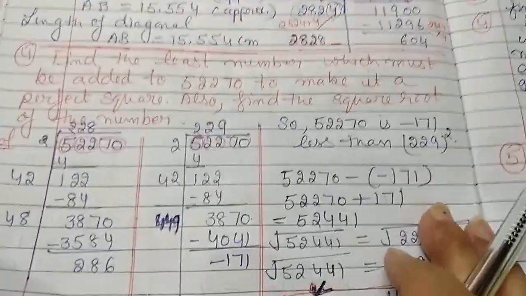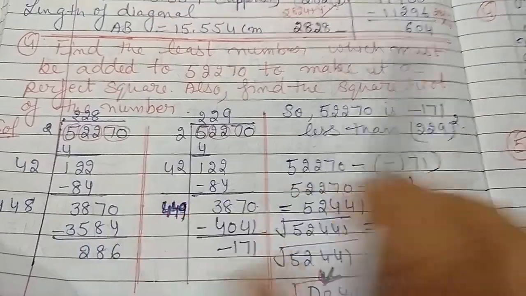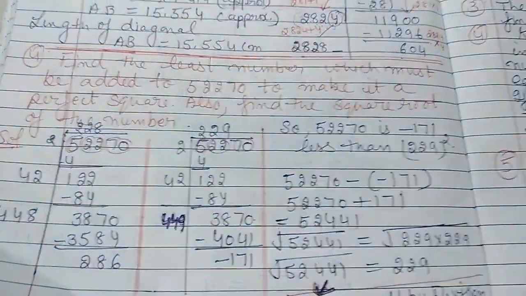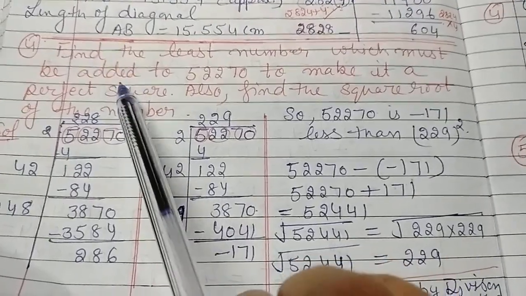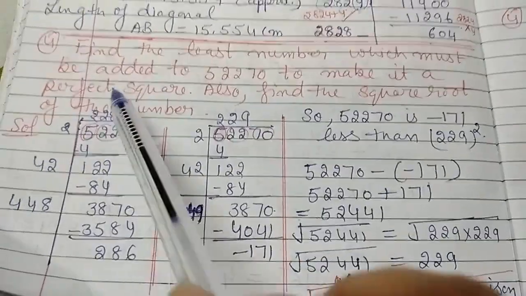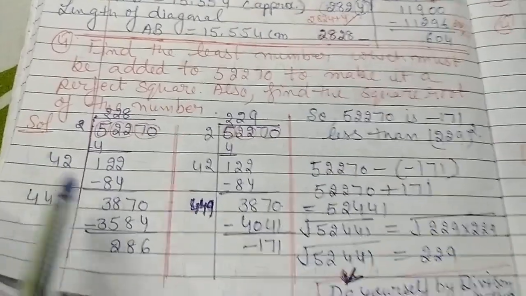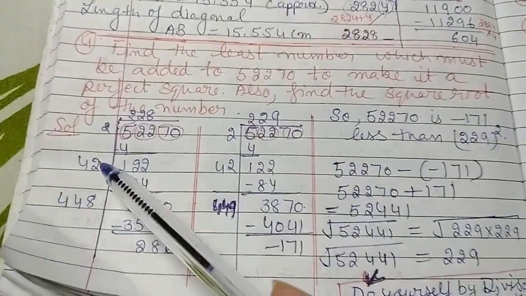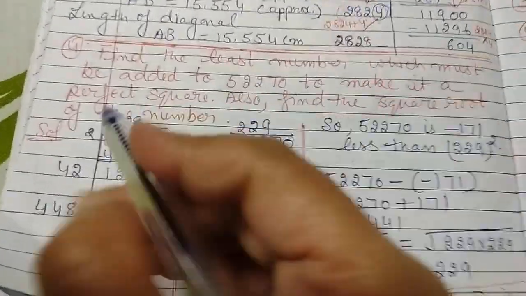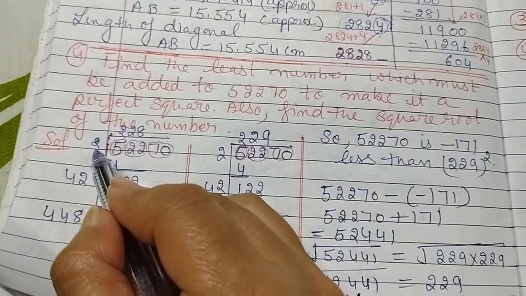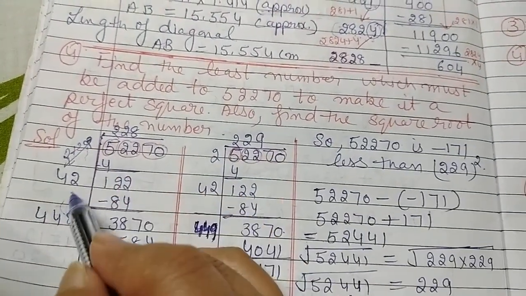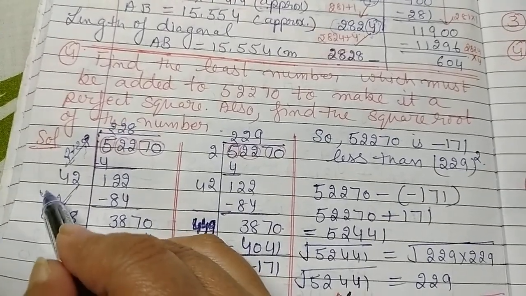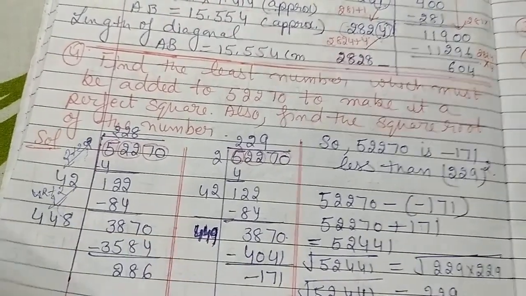So what we do in that case when you are going to add? In the last question, the first question, we had to go with the subtraction method. Now we have to go with the addition method. So here you go with the square root division like that. Same thing we have to do. Like here this 2 is added in that, and here last digit 2 is added in that.